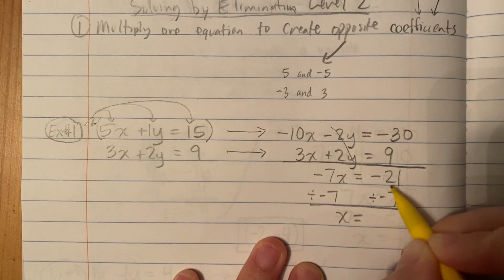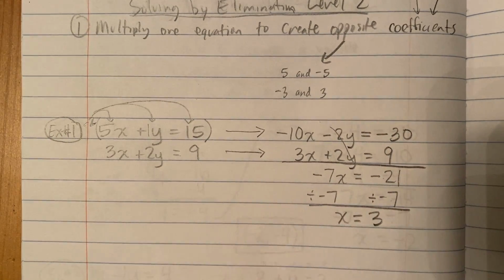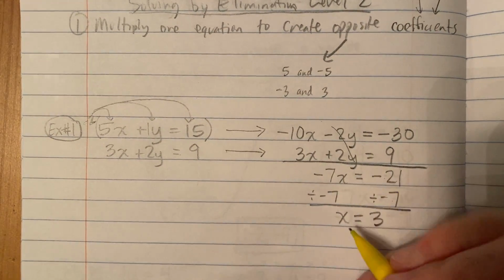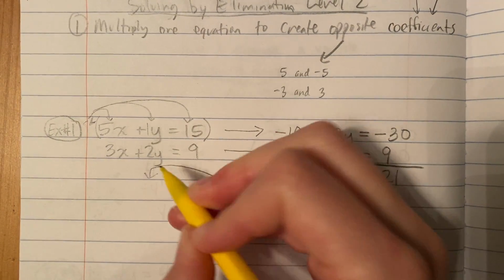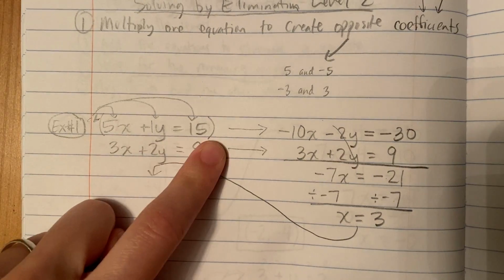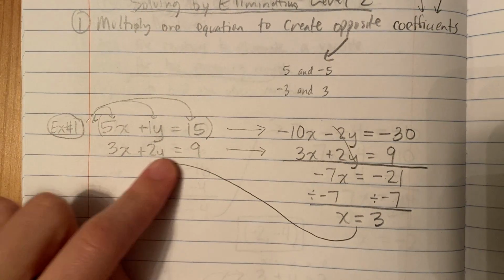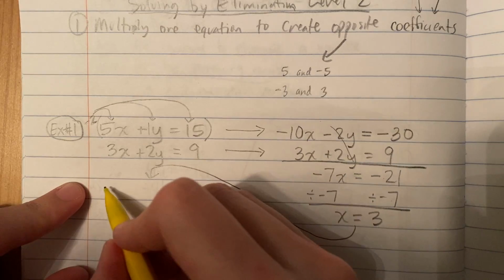Negative divided by negative is positive. 21 divided by 7 is 3. My x value is 3. Now, here I have my x value, and I'm doing the same thing that I was doing before, which is plugging it back in. It doesn't matter which equation I plug into. Okay, it doesn't matter. So let's say I plug into this first equation.